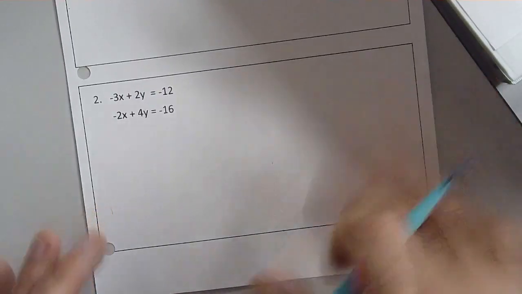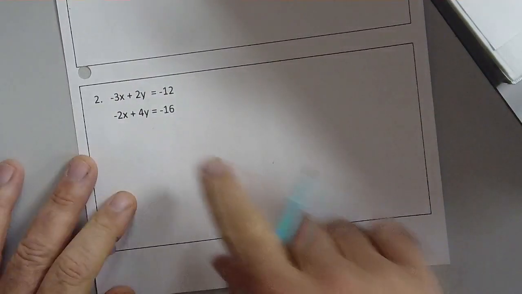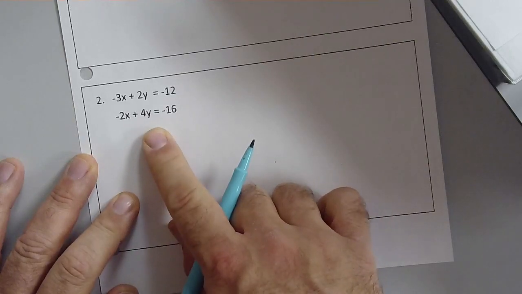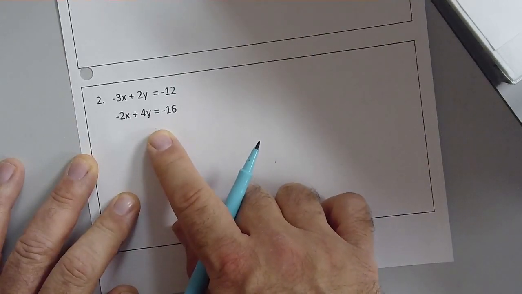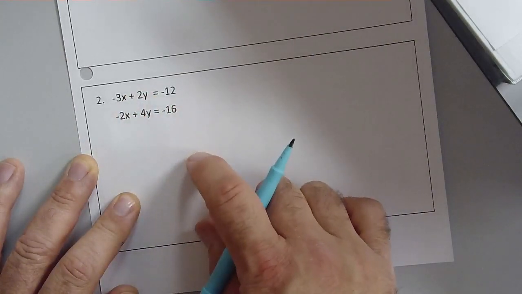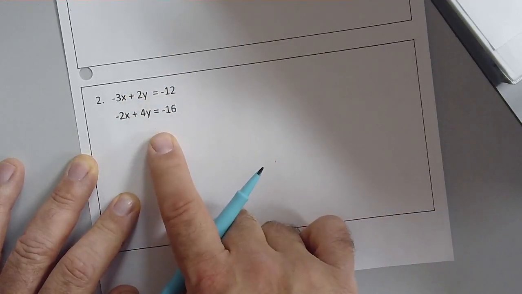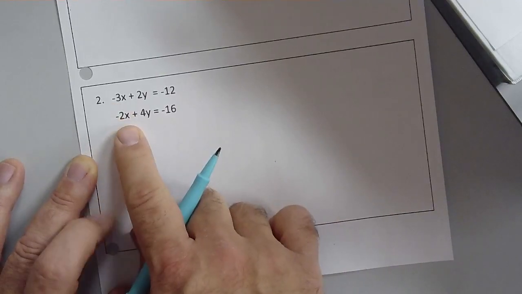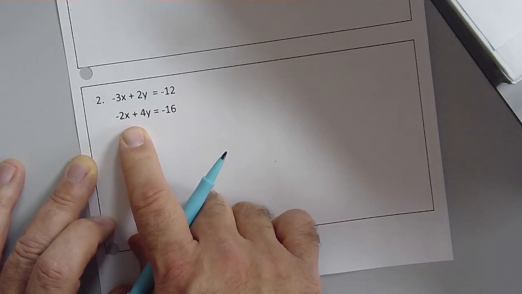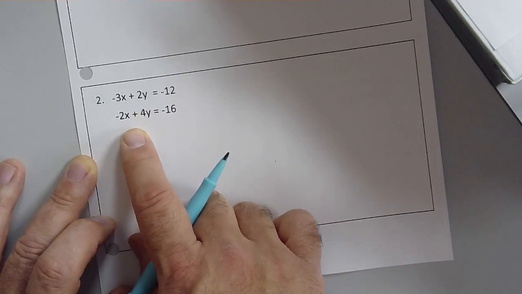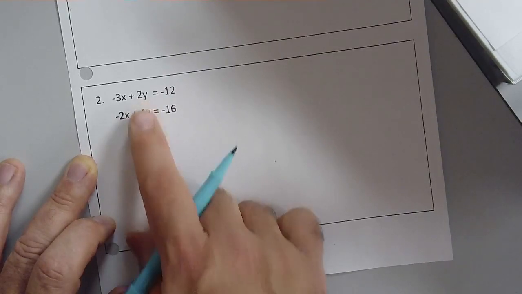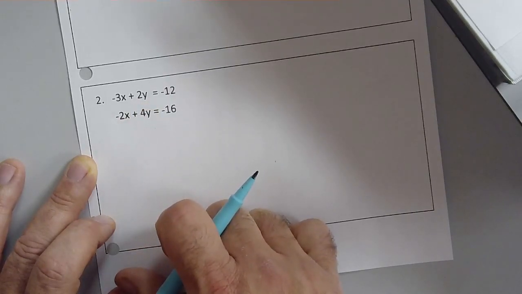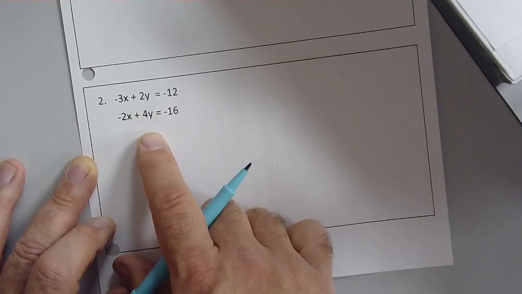Oh, there we go. Okay, so in the second one, we've got to make some changes here. So we don't have a natural zero pair with our variables. So what we're going to do is multiply one of these to create that. So if we look at this, is there an easy way to turn the -3 and the -2 into opposites? Not really. How about the 2y and the positive 4y? There is a way to do that.